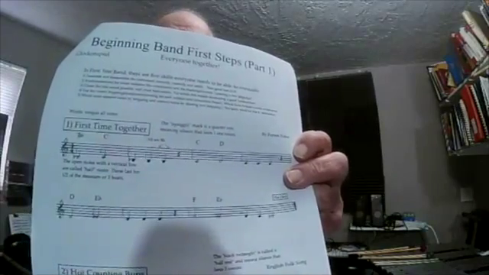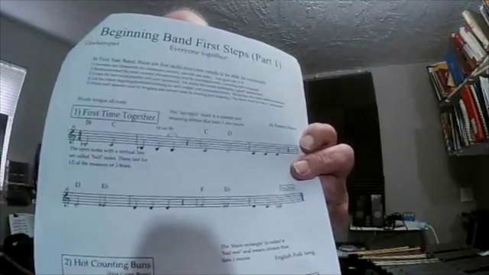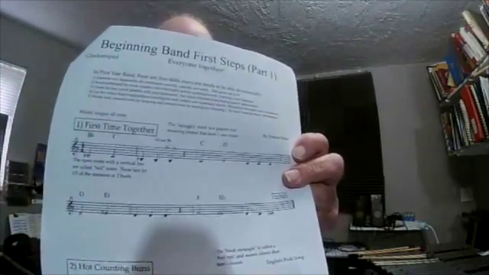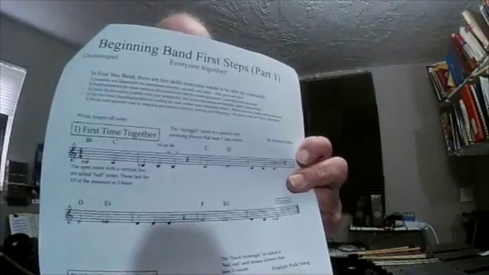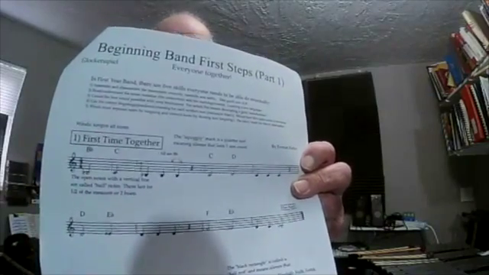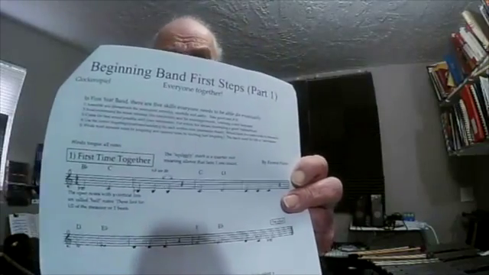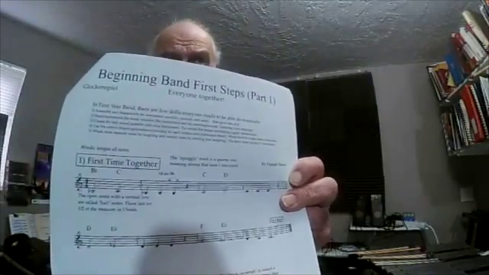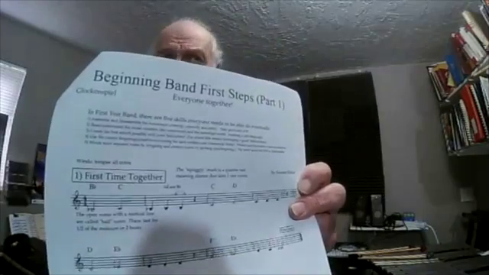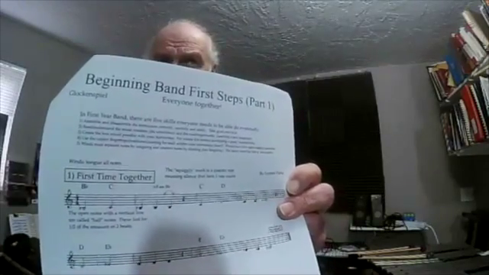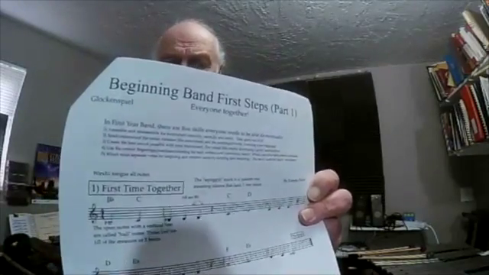It's not until we get to that second line where we have an E and an F where that anagram will help you out. So what you have to memorize is B is down one ledger line below the staff. C is right on the ledger line below the staff. And D is right below the staff.